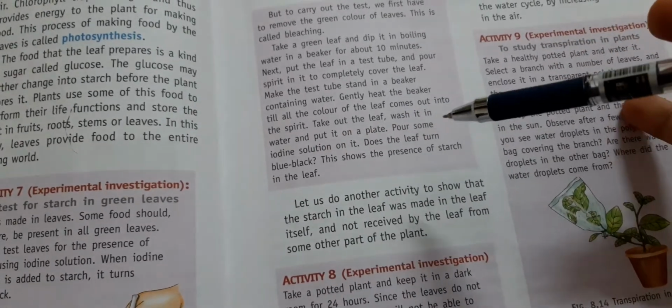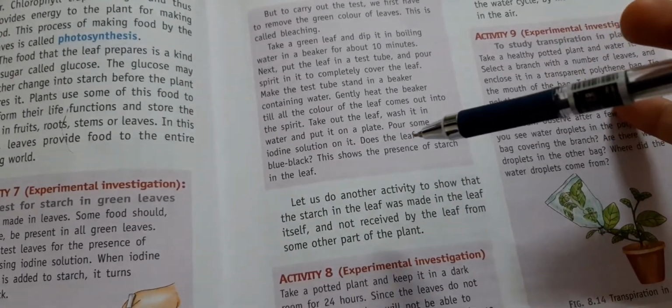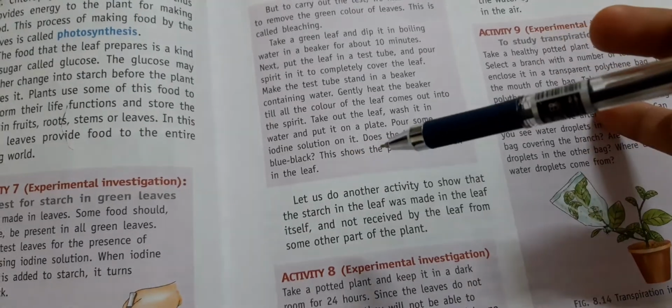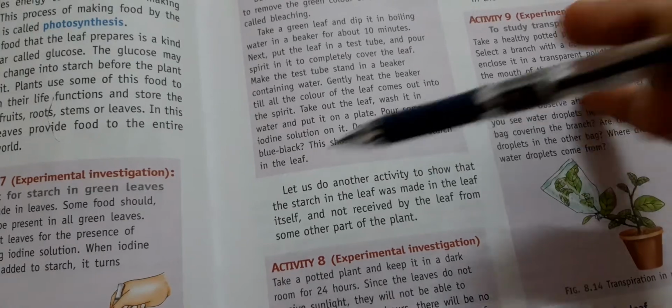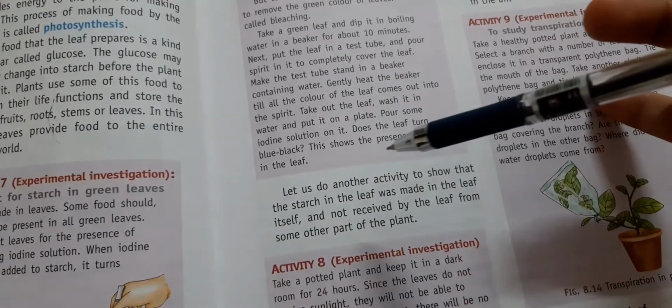Take out the leaf, wash it in the water and put it on the plate. Pour some iodine solution on it. Does the leaf turn bluish black? Yes. If it says yes, then this shows the presence of starch in the leaf.